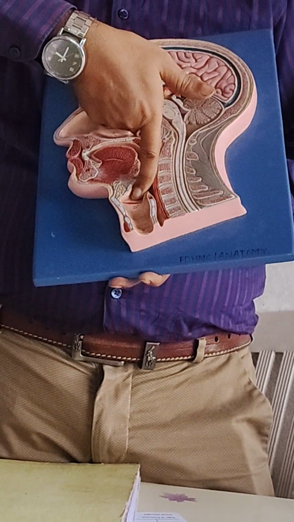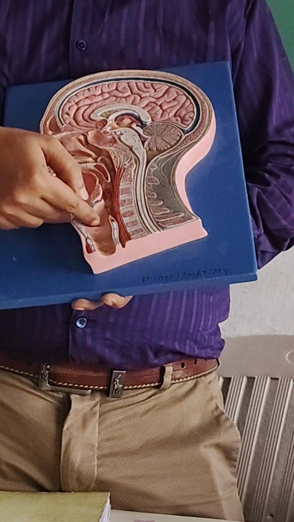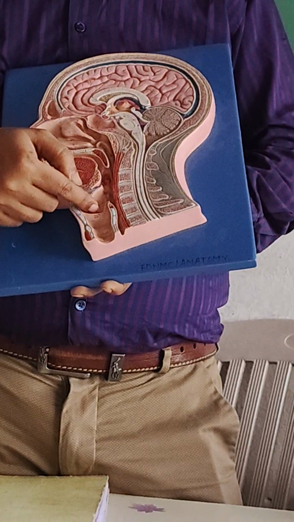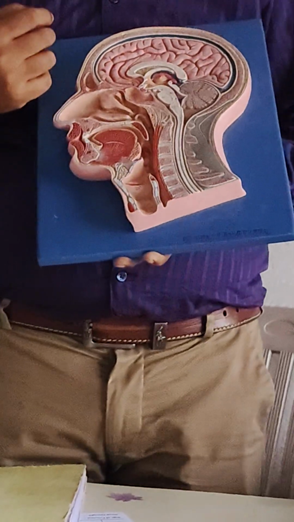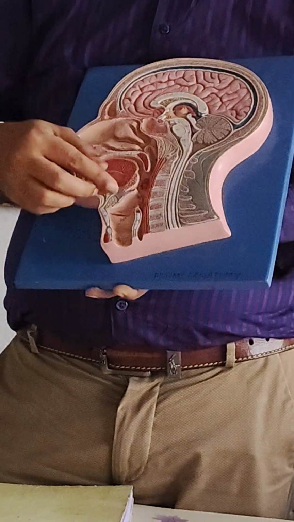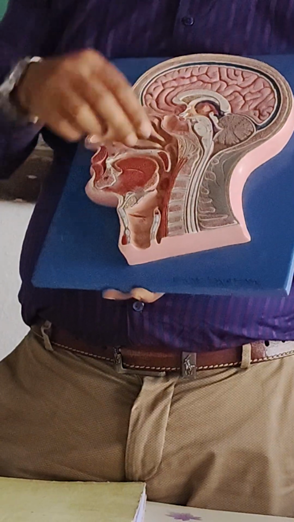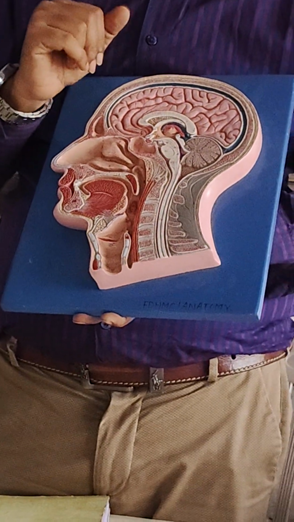This part is called the vestibule of larynx. So this fold is called rima vestibuli. And this is rima glottidis, which is the sound producing area. The air passes through this narrow channel and the vibration creates sound.